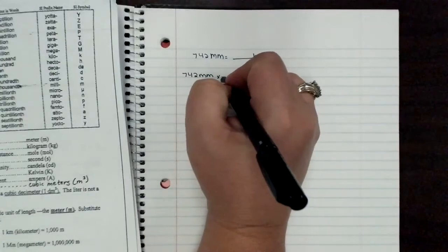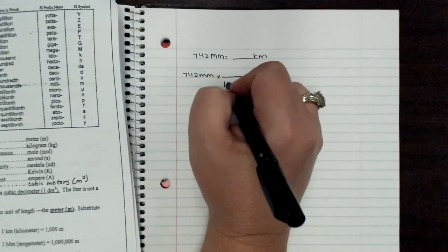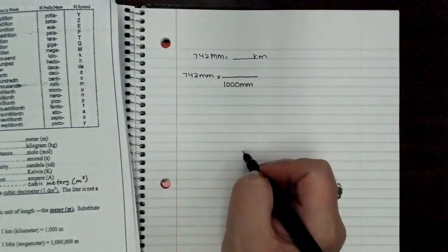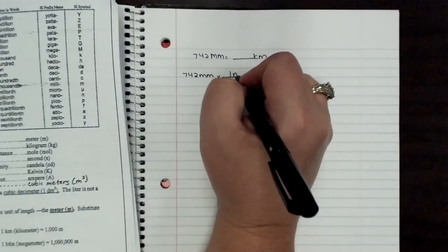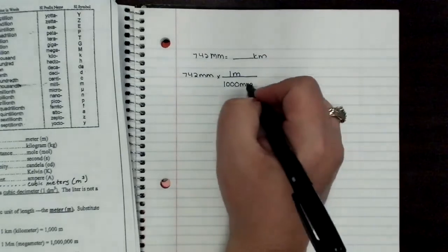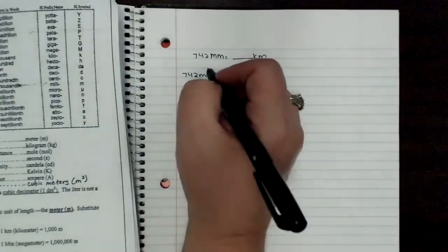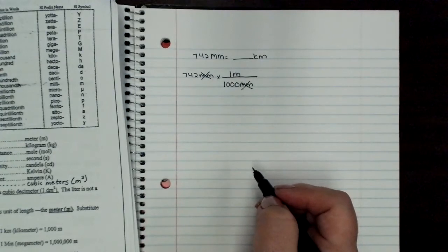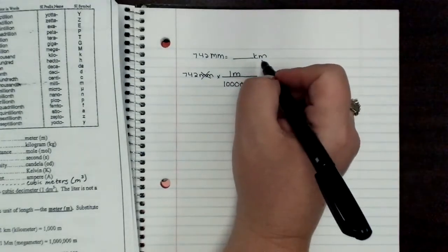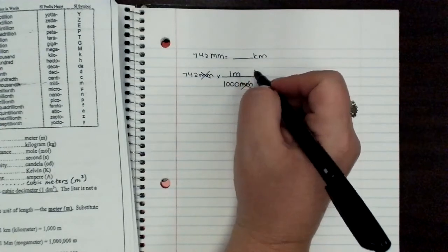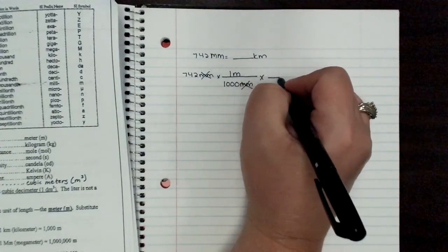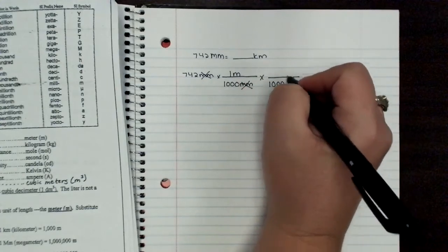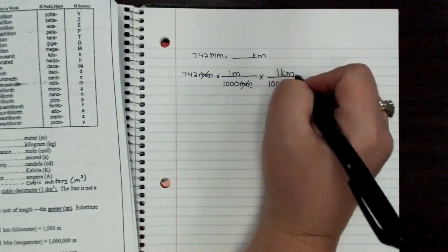So what I'm going to do is put my 1,000 millimeters on bottom, and I'm going to put my 1 meter on top. So now I can cancel out millimeters and I'm left with meters. Then I need to keep going though, and I remember from my last problem that there are 1,000 meters in 1 kilometer.